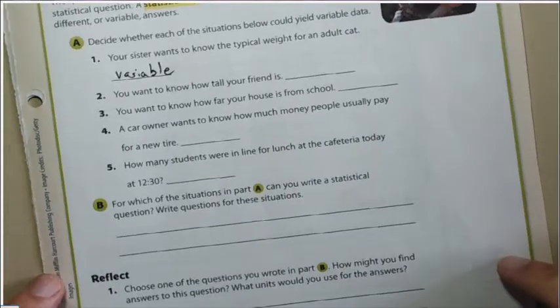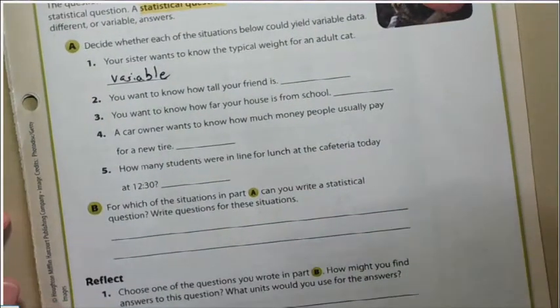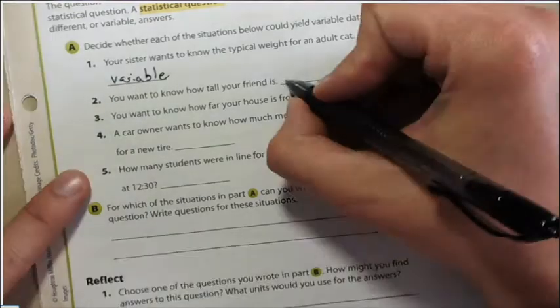Number 2, you want to know how tall your friend is. So this isn't talking about all your buddies, this is talking about one friend in particular. So if we went up to him and decided to measure him, he's going to be one height. He might be 6 foot 1 inch, but he's not going to be 6 foot 1 inch, 6 foot 2 inch, 6 foot 3. It's just going to be one particular height. So this is not a variable.